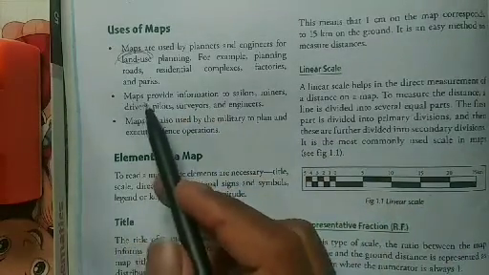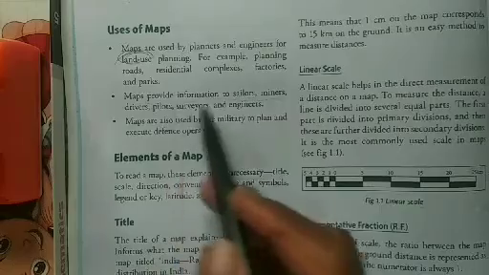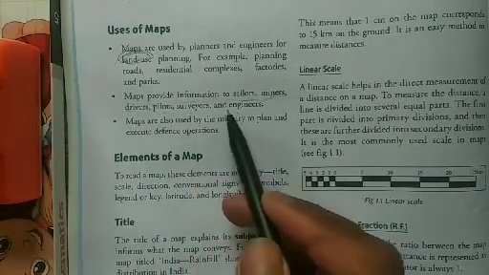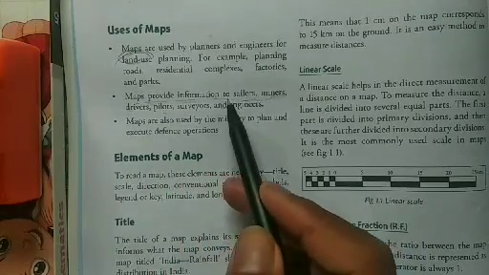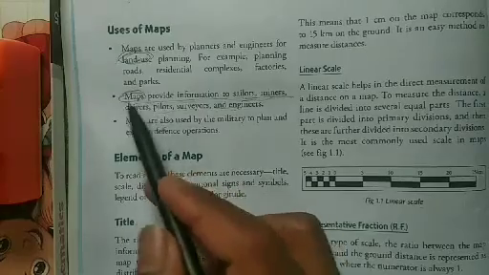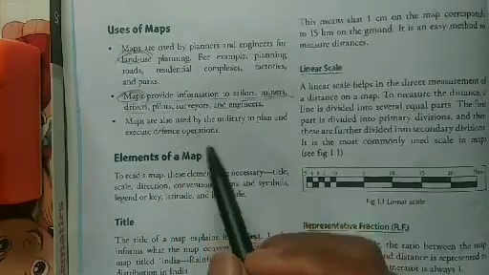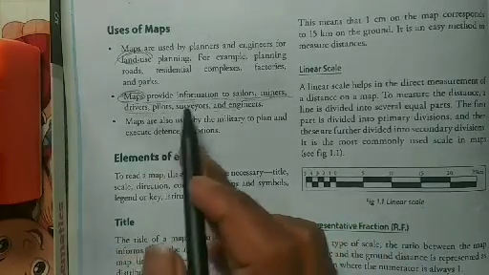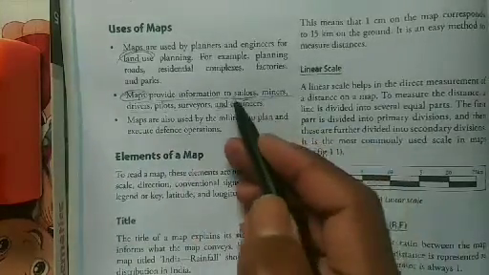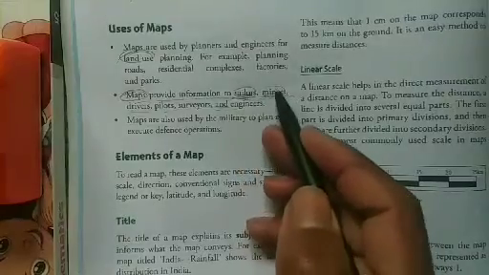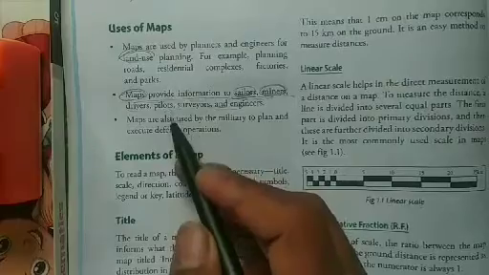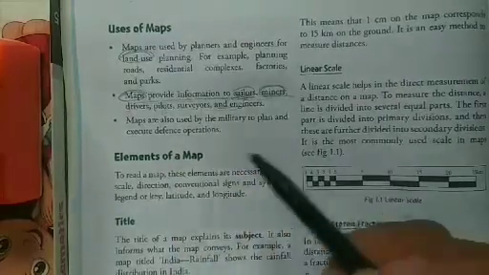Maps provide information to sailors, miners, drivers, pilots, surveyors and engineers. A map is full of information about the area and its geographical features. Sailors can see the route they have to take, miners can see where they can find different minerals and mines, and drivers can see the road. Pilots, surveyors and engineers use them too.